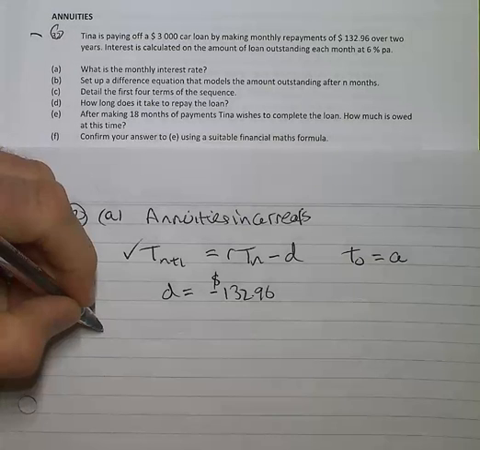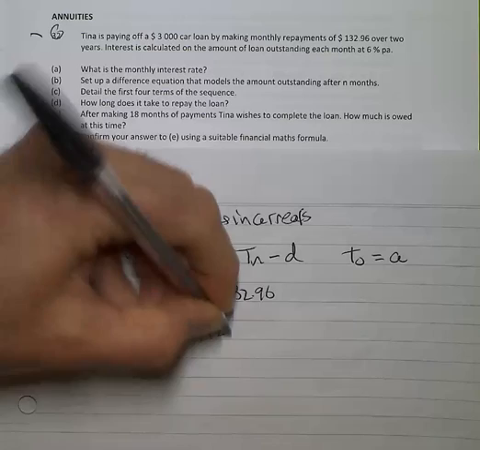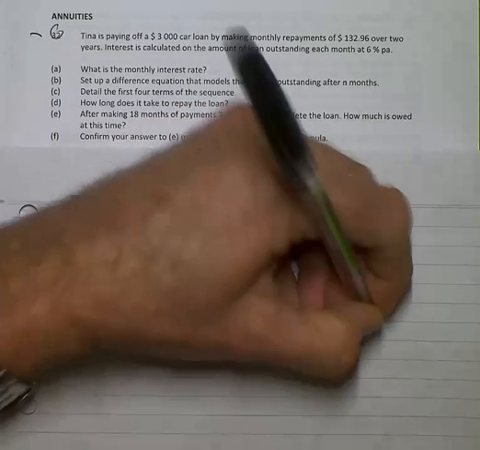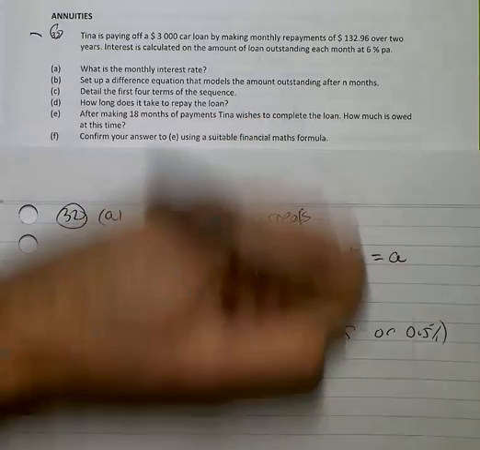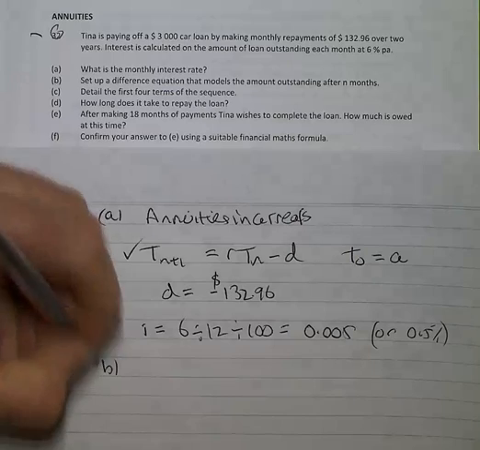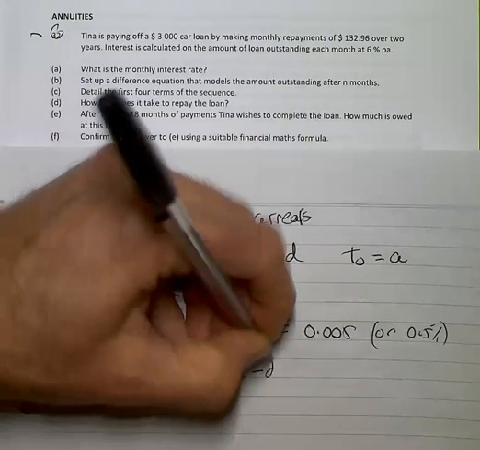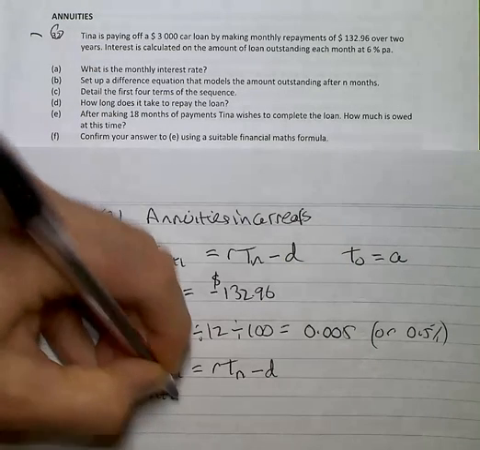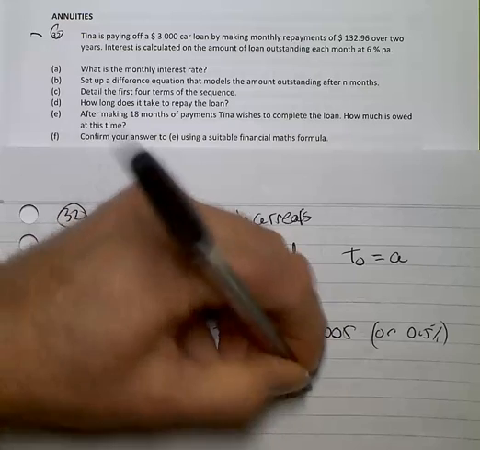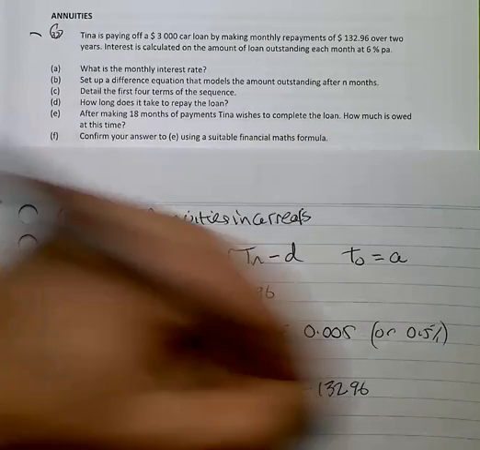Now, the first thing we've got to do is to work out the monthly interest rate. 6 divided by 12 divided by 100, 0.005, or 0.5%, if we had to express it as a percentage. Now, to set up a difference equation, and we've got to state what she's had initially.